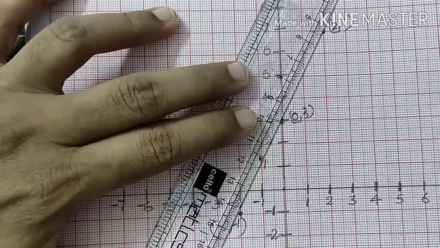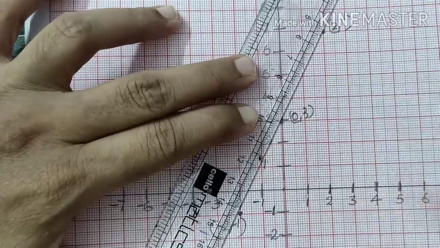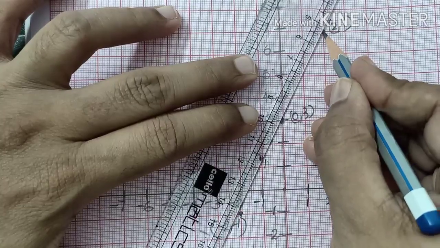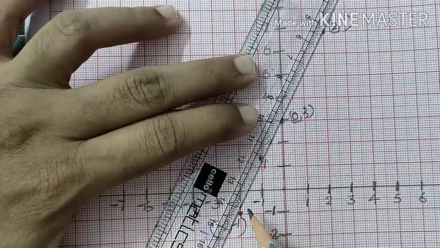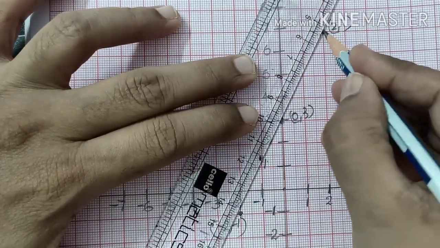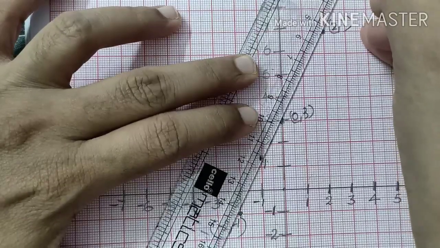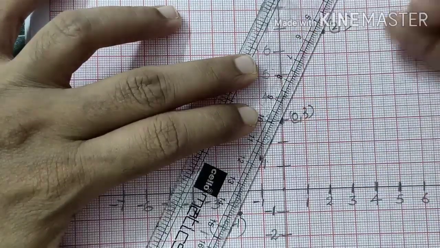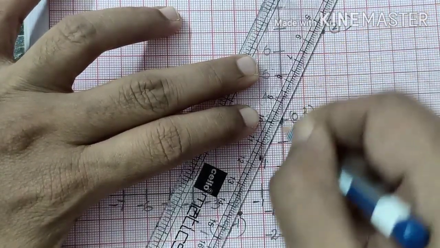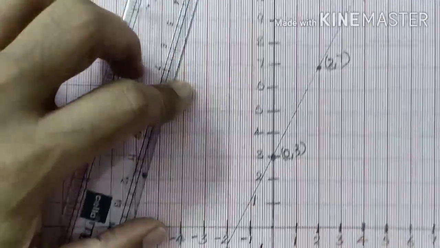Now let us connect them using a straight line. Some children draw exactly from point to point, but a line extends in both directions. No need to start and end particularly here. You can extend both ends because it is a line. So this is the line.